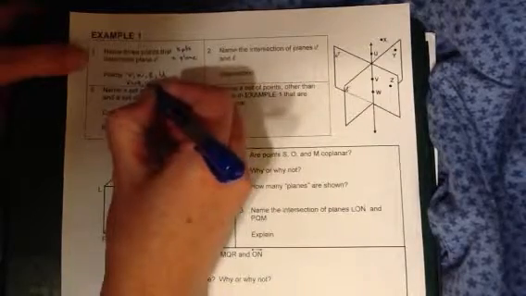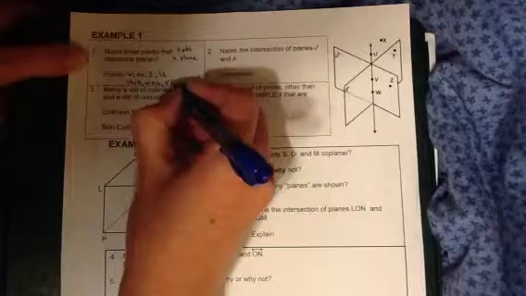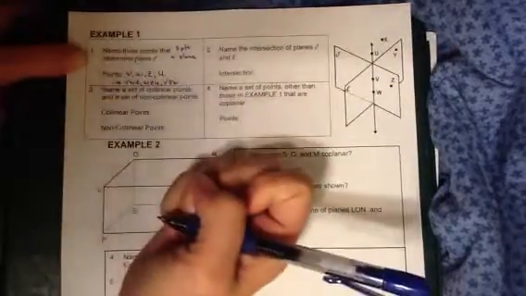So to name the plane, we would say VWZ, we could say WZU, we could say VZW. Any of these would work to name the plane.